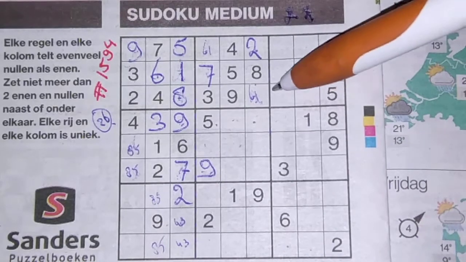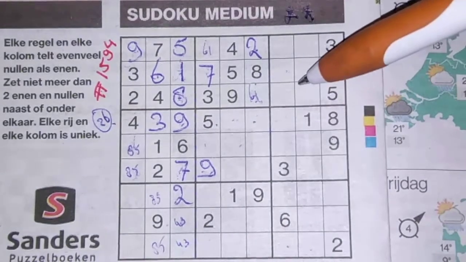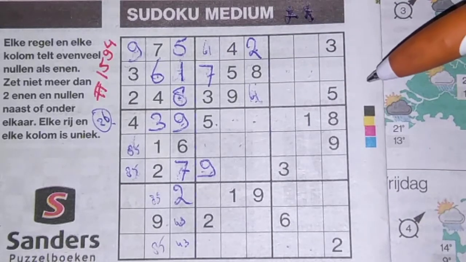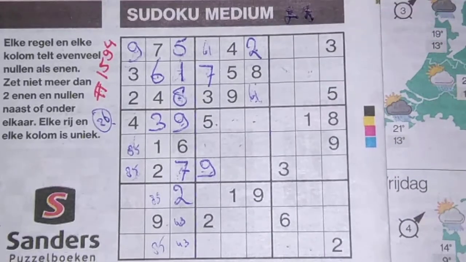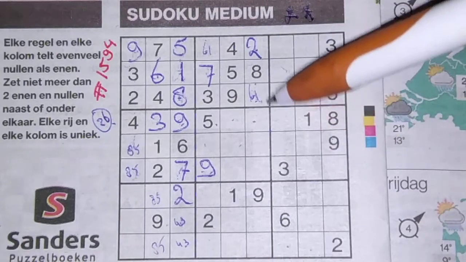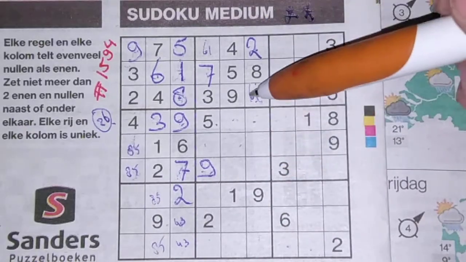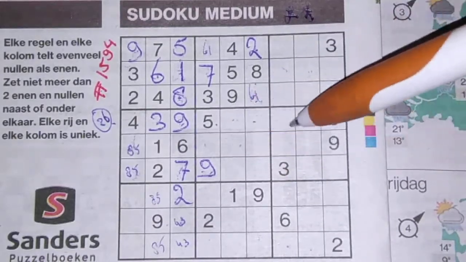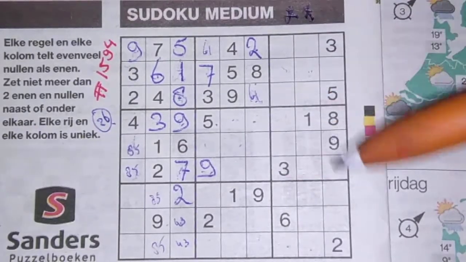This should be a 2, 5. The 7. Alright. 9. 8, 2, 8. I'm scanning.